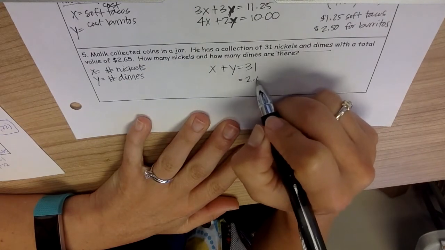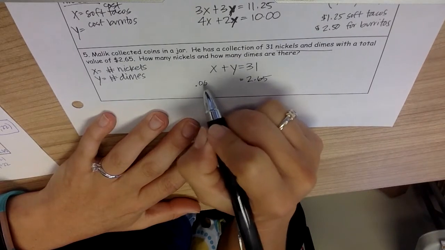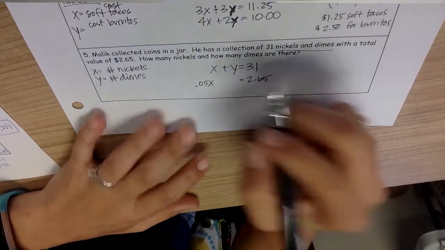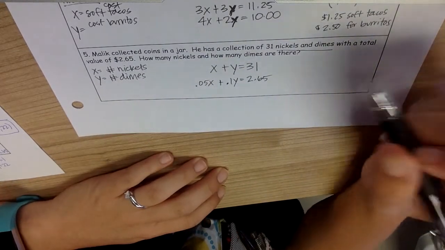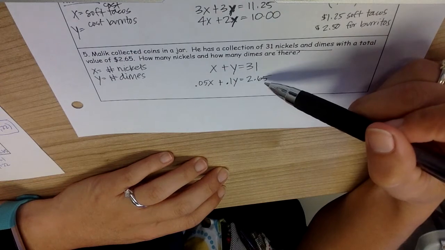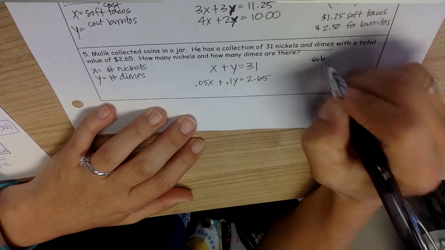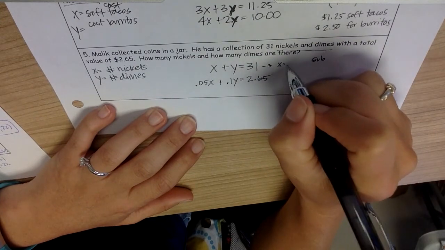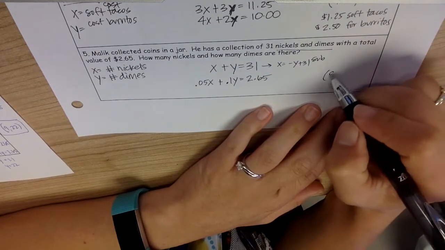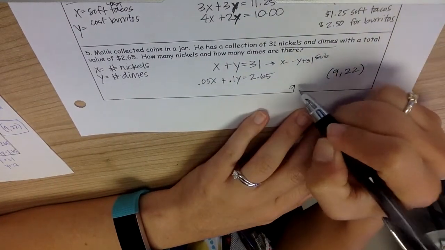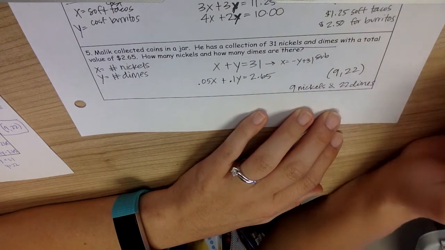I need to have another equation with my value. Do you know the value of a nickel? A nickel is 5 cents, 0.05, plus the value of a dime, and that's going to equal the value of the 31 coins. Now, with this, I would probably use substitution. I would change this to x equals negative y plus 31, and then I would substitute. But either way, you come out with (9, 22), which means you have 9 nickels and 22 dimes.